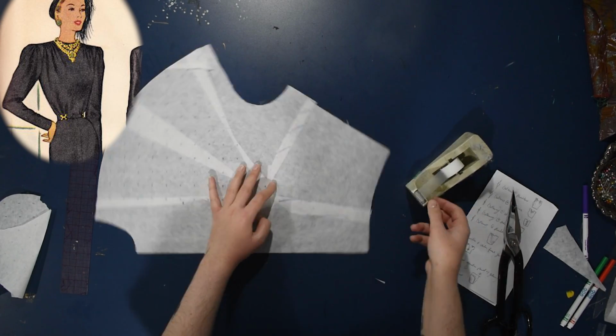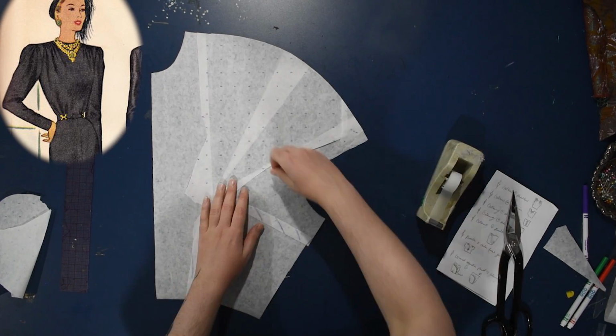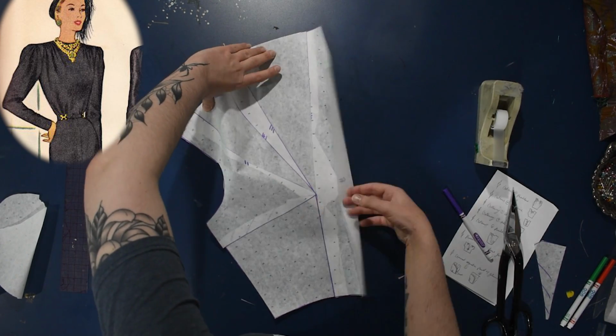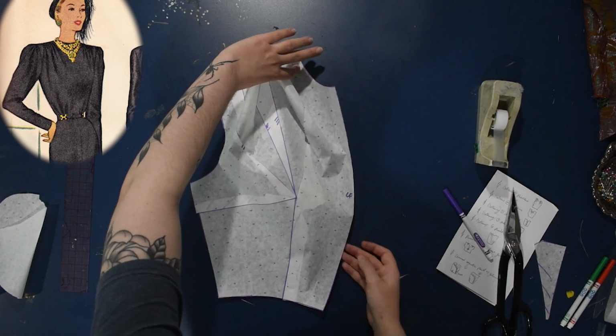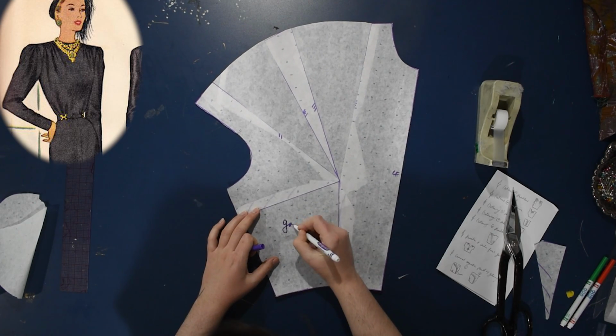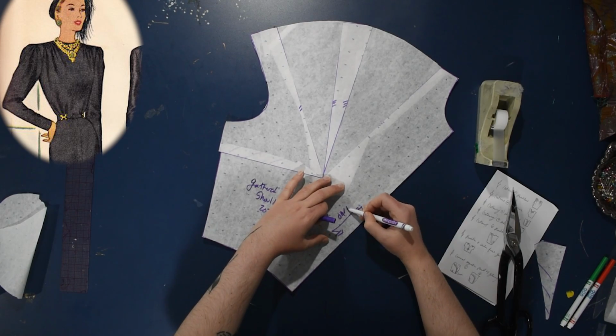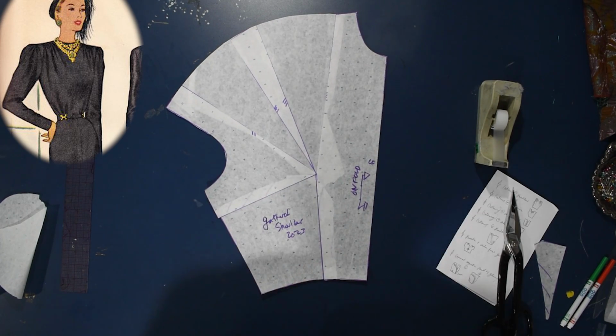Sometimes if you have less dart fullness, it will create less gathering. This is something that you can, however, change. So we'll be talking about adding additional fullness and flare in when your dart fullness is not enough for the style you desire. But if we gather this shoulder down, we will create, again, this style. So this is gathered shoulder, 2023. This center front here will still be cut on the fold.